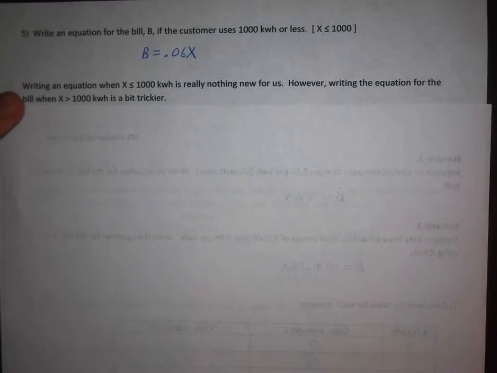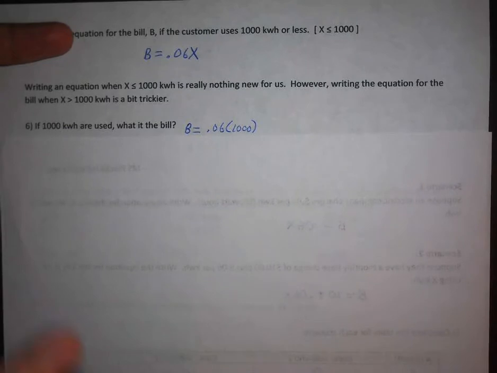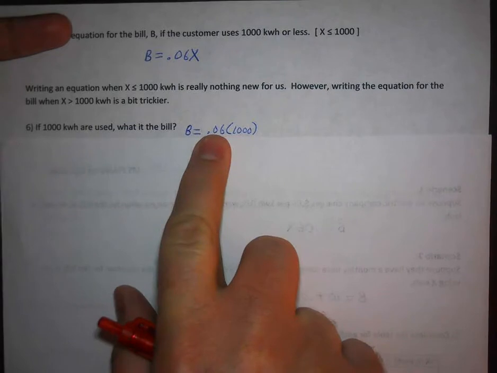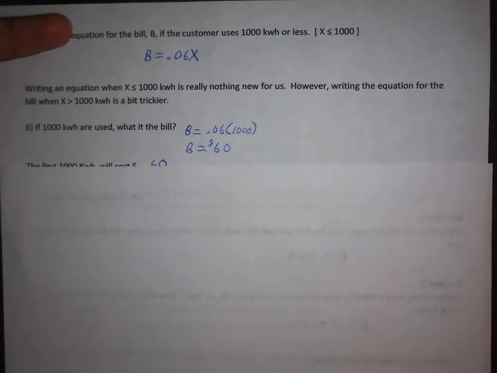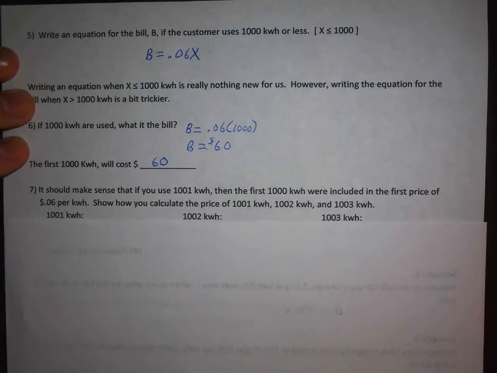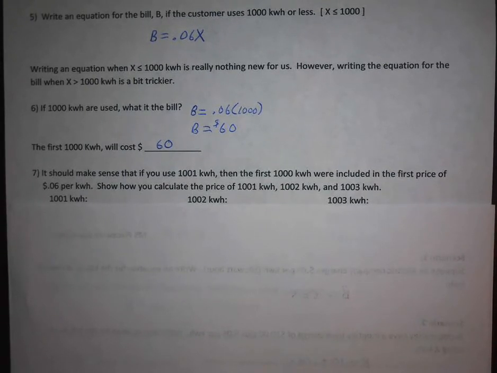However, writing the equation for the bill when x is greater than 1,000 kilowatt hours is a bit trickier. So once we got past 1,000 kilowatt hours, what did we do? Well, we know those first 1,000 kilowatt hours cost us 0.06 times 1,000, and that is where the 60 comes from. So we know those first 1,000 kilowatt hours cost us $60. So now the idea is, once we get past 1,000 kilowatt hours, we're going to pay for that first 1,000 using $60.